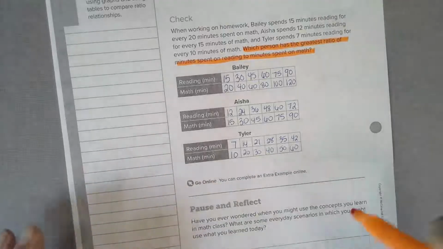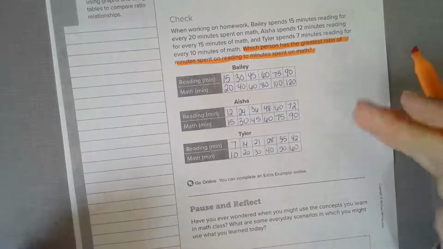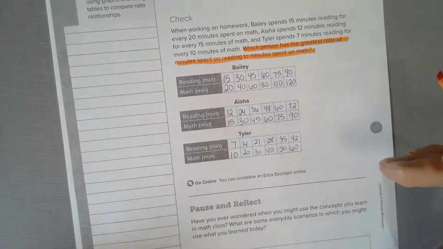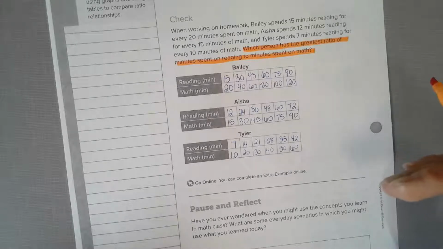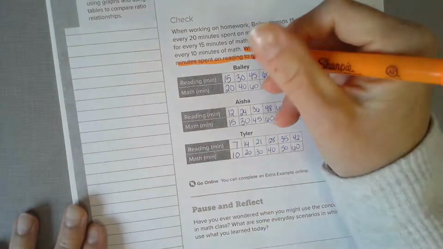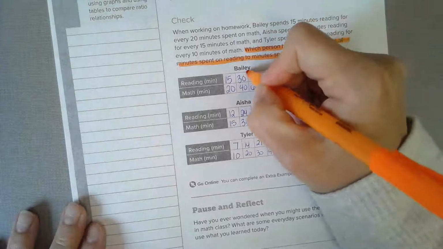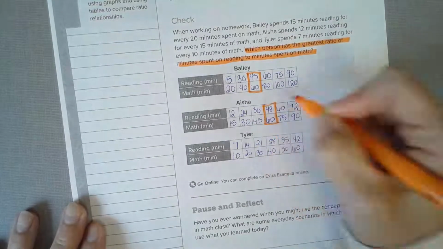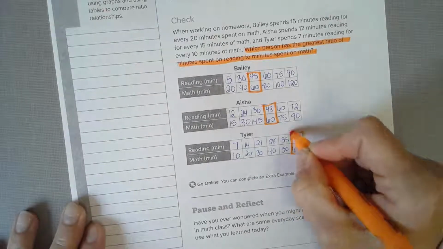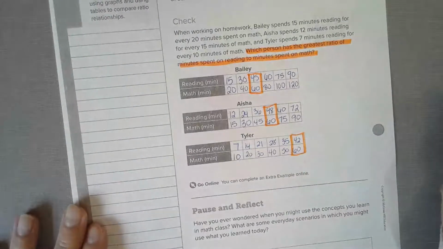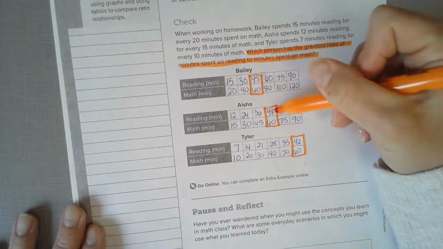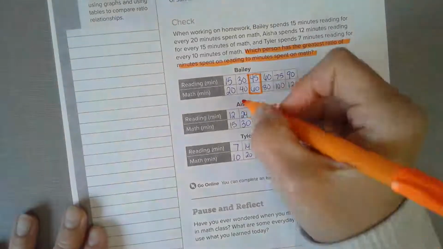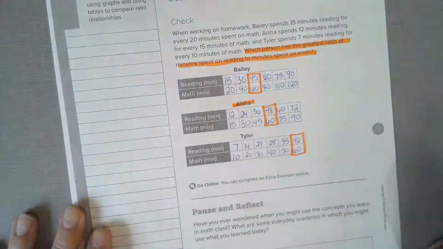We have to figure out the point at which they are the same. So when they have the same amount of math minutes, who has more reading minutes? They both share a 60 for math. So we want to look and see who has the most reading minutes. 45, 48, 42. Aisha has the most.